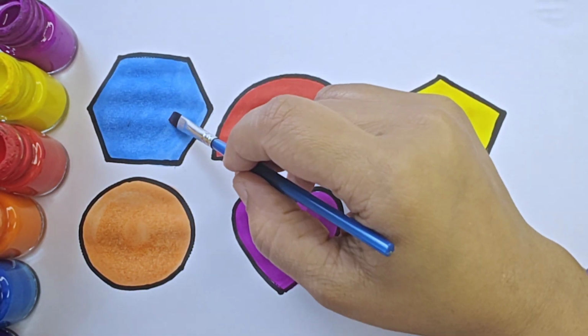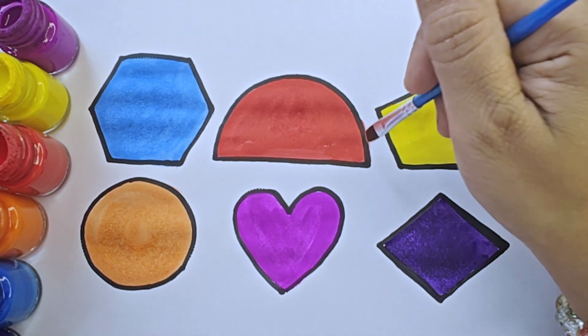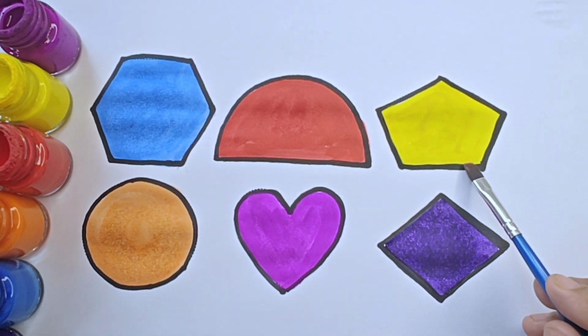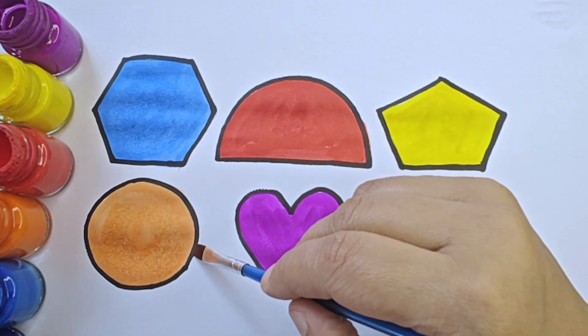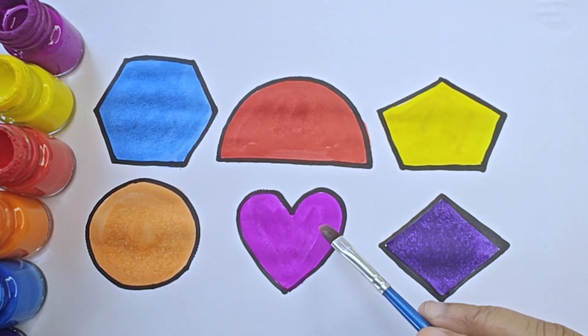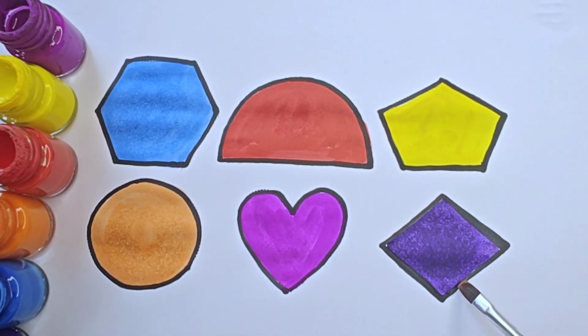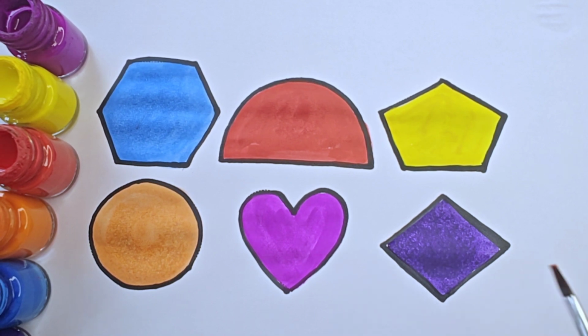It is hexagon, blue color. Half circle or semicircle, red color. Pentagon, yellow color. Circle, orange color. Heart, purple color. It is rhombus or diamond, violet color.